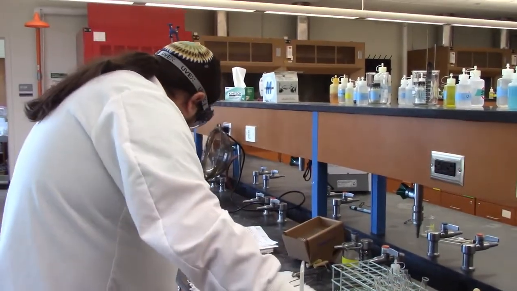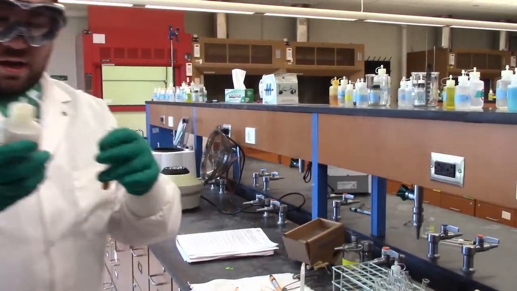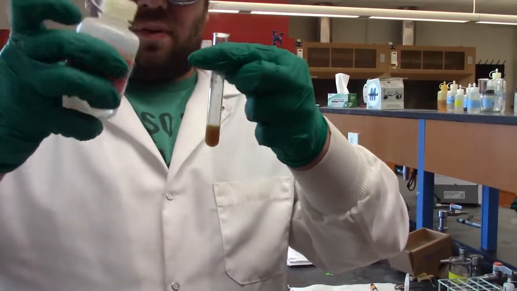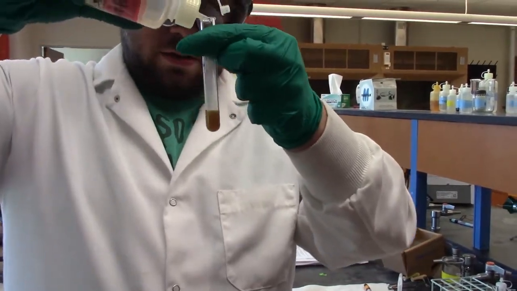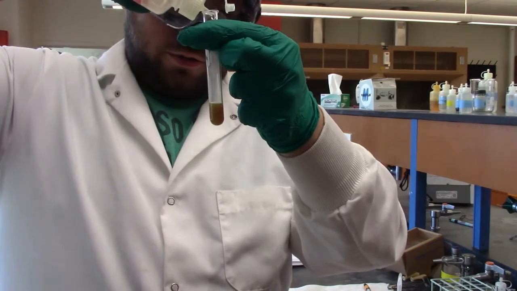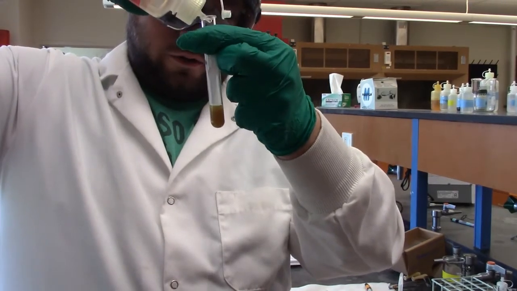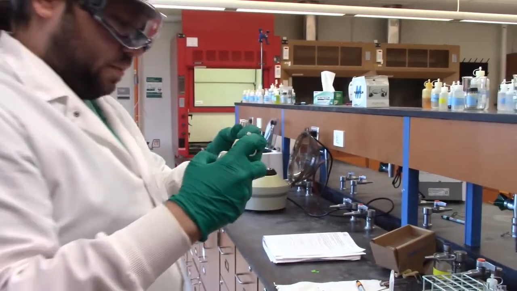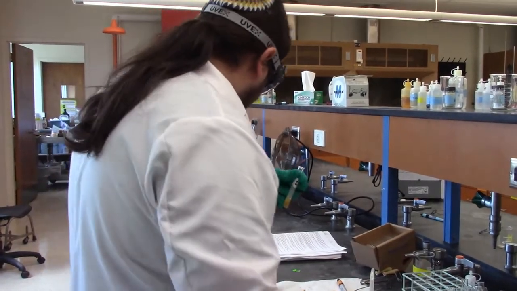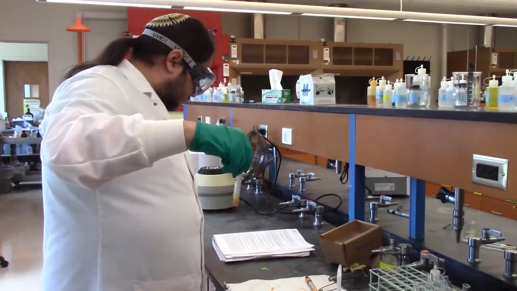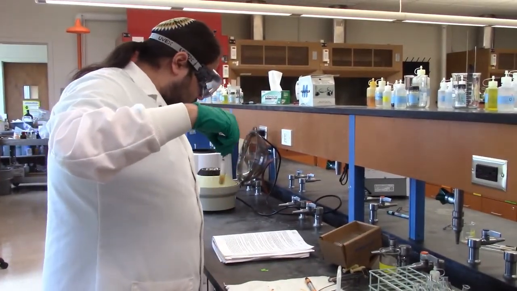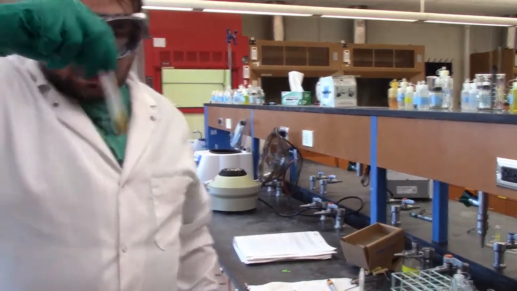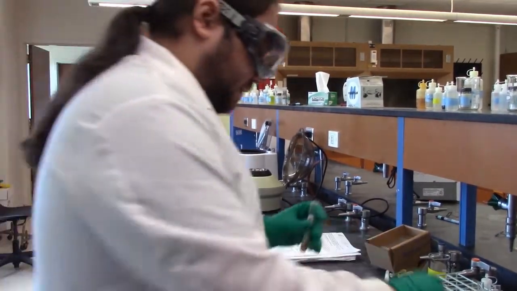We add, what is it, 5 drops of thioacetamide. This guy keeps coming up a lot. Gotta love thioacetamide. 1, 2, 3, 4, 5. I think I might have added 6 in there. Oh well. Give it a good mix. And we will heat for 2 minutes, and I'll bring it back to you to show the final product after that.